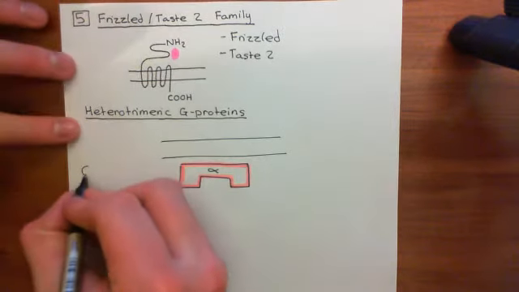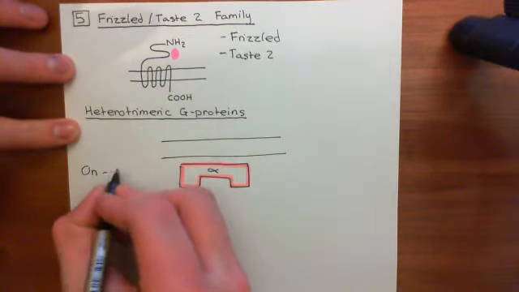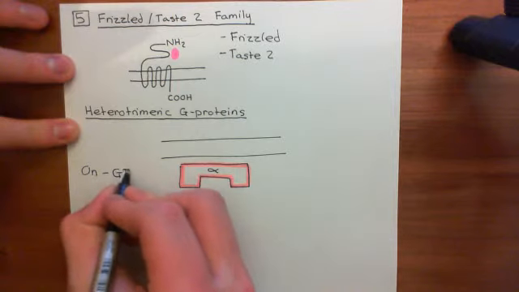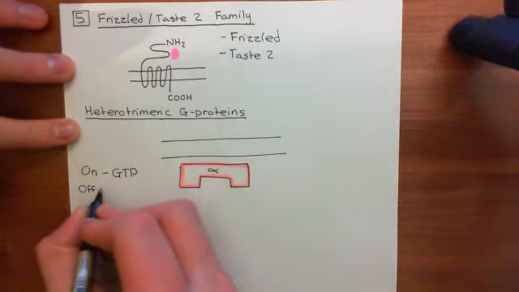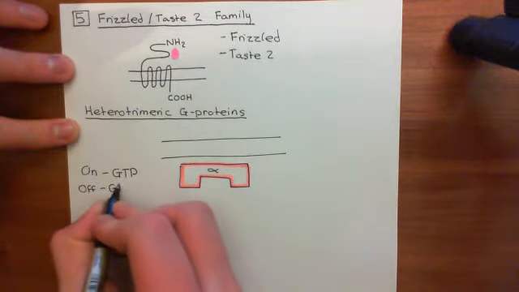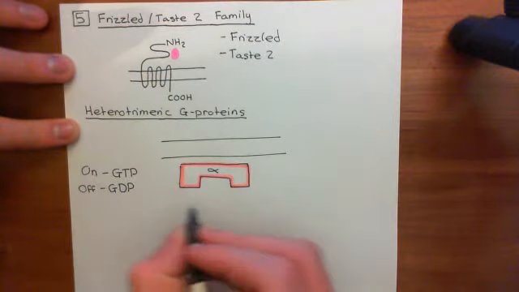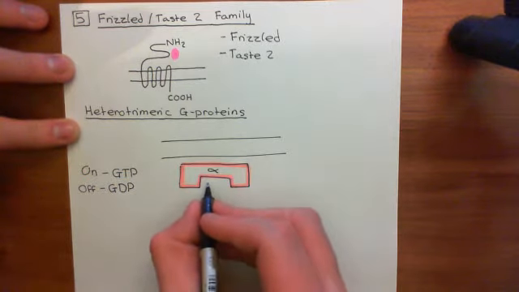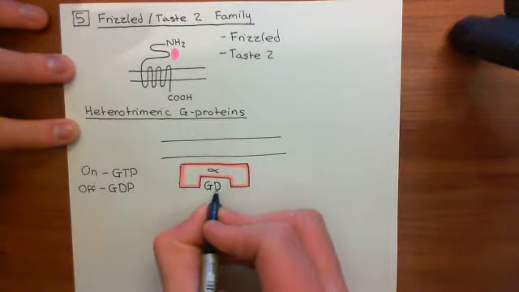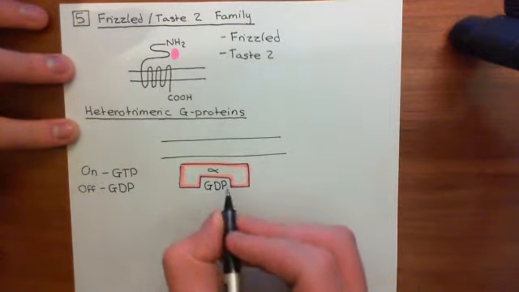They can be in an on state, in which they have guanosine triphosphate, GTP, bound to them, and they can also be in an off state in which they have guanosine diphosphate, GDP, bound to them. We'll start off with our alpha subunit being in the off state with GDP bound to it.